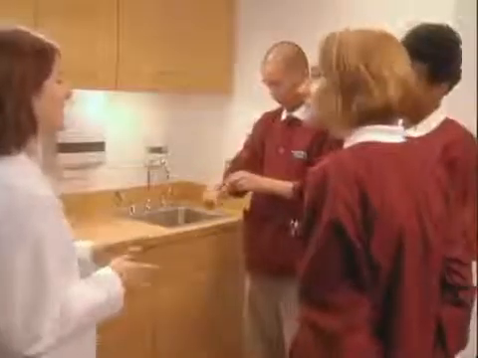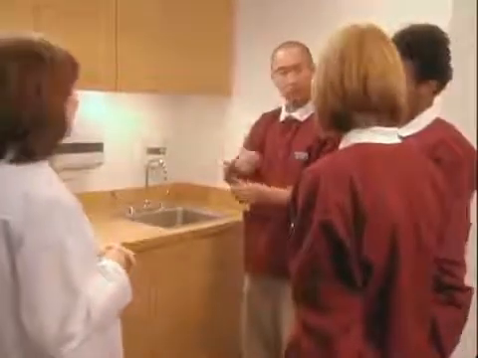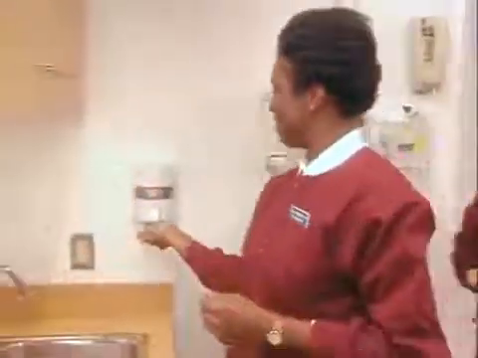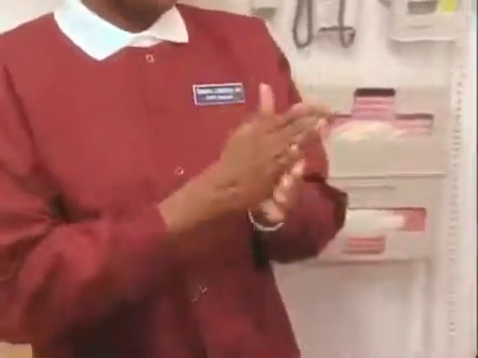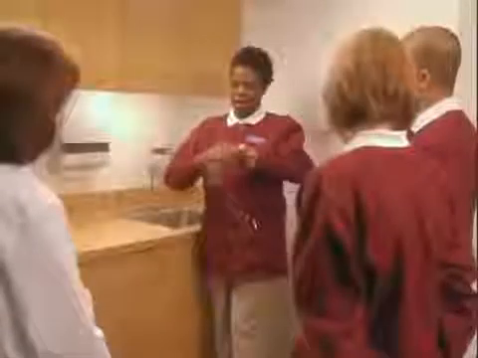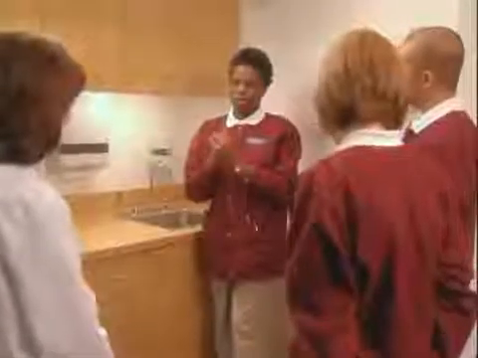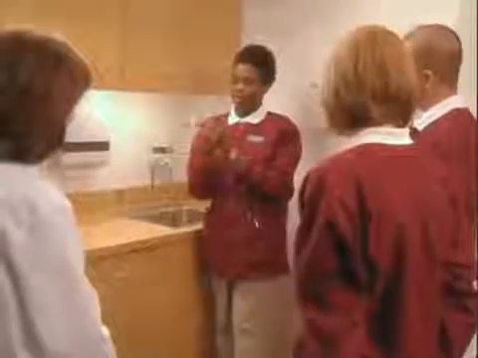Right. Okay, Tamika, how do we go about applying antiseptic hand rub? Okay. First, I apply the recommended amount of product into the palm of my hand, then rub the lotion into my hands with a circular motion, making sure to get into the same crevices that I would when washing my hands. I continue rubbing until the product is evaporated on my hands. Excellent.